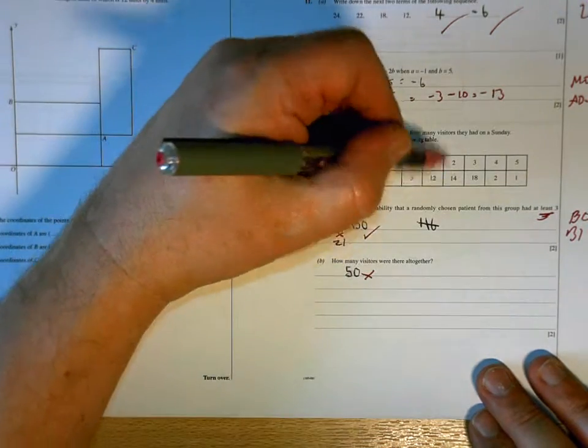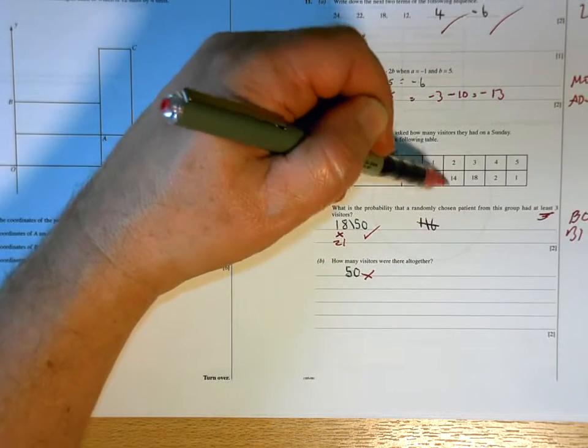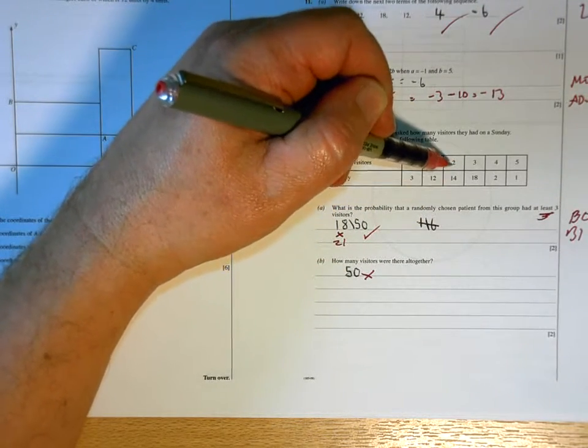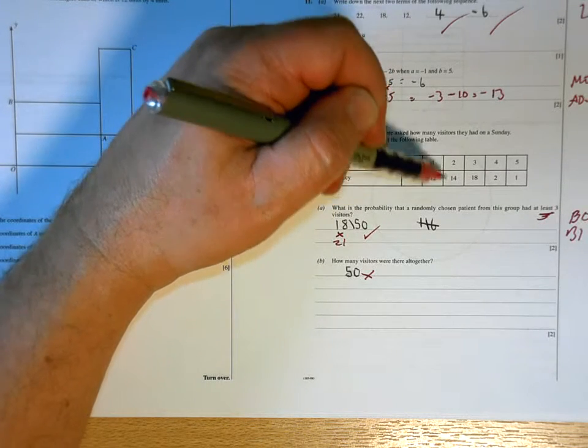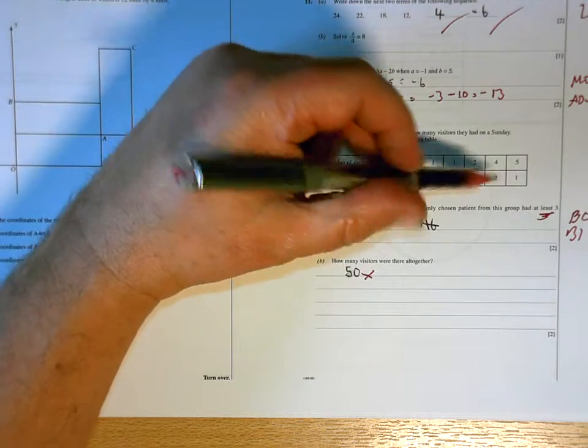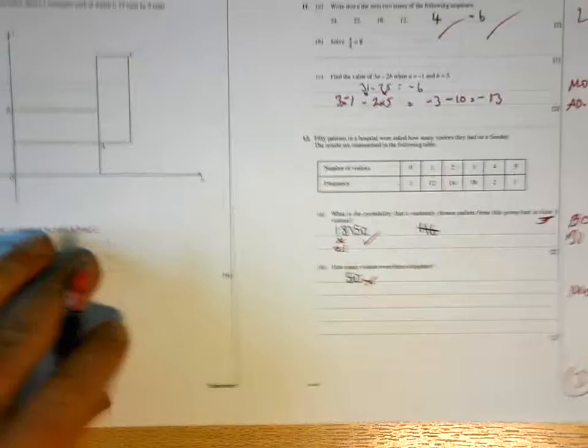The number of visitors, if you think about what we were doing in class last week, in this column here, 14 patients each had 2 visitors, so there are 28 visitors there, and then you've got to add up the same for all the others. So that wasn't a very good page. 3 in total.